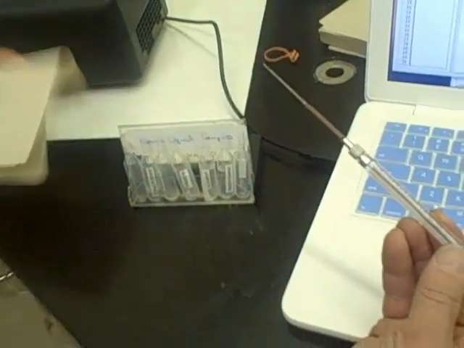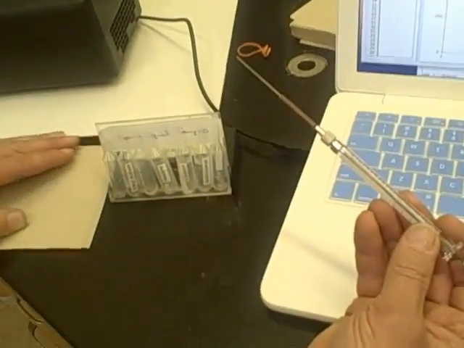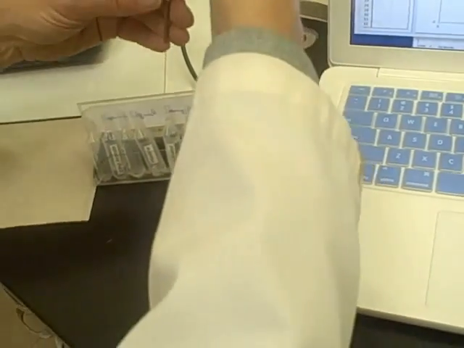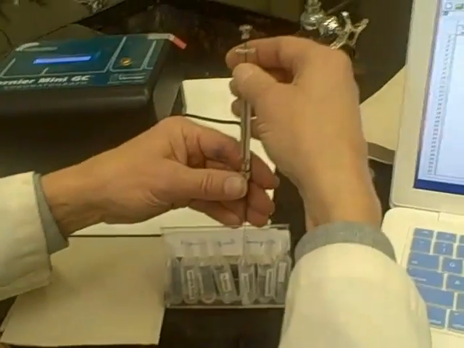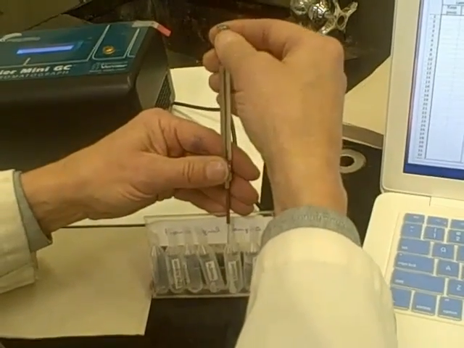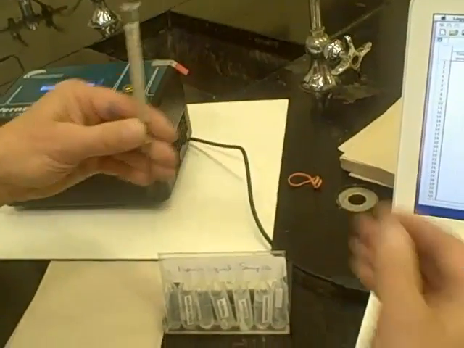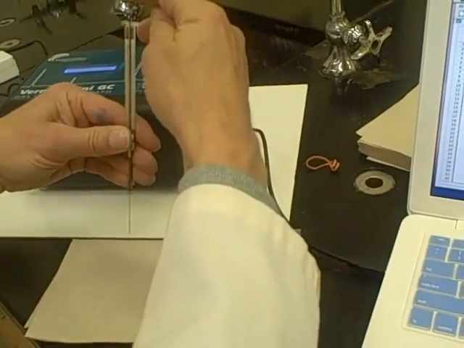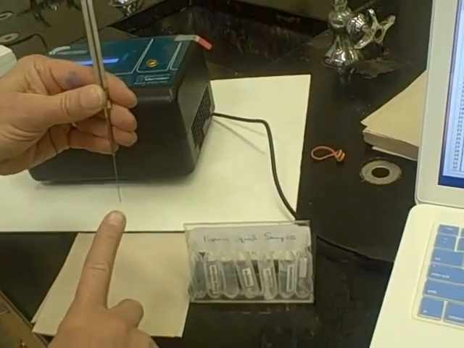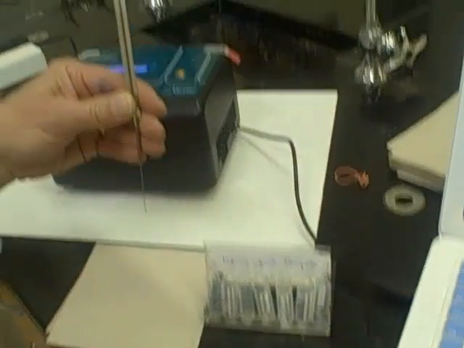To start with, first of all, we do not know what was last in our syringe. So we're going to be cleaning our syringe, and I would suggest drawing ethanol in it 3 times, wiping it off, and then going for a final sample. I've drawn a sample in. Notice the very small drop that is there.